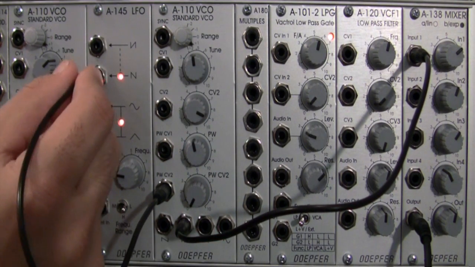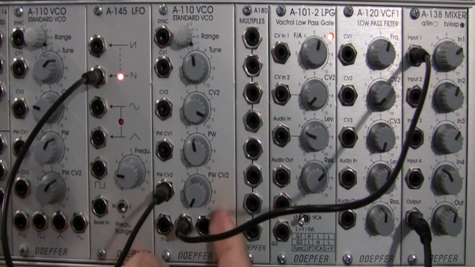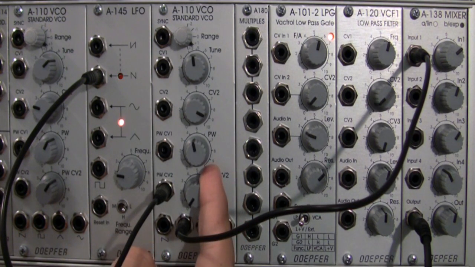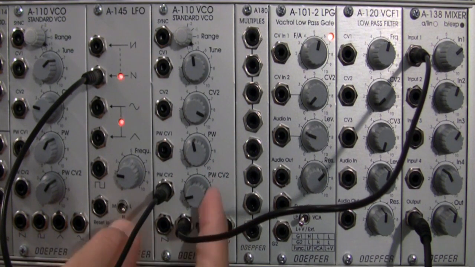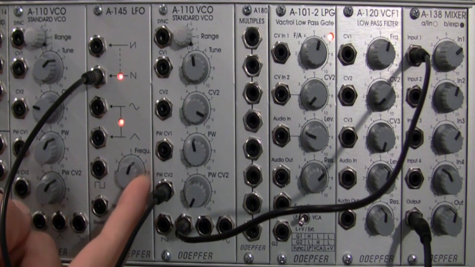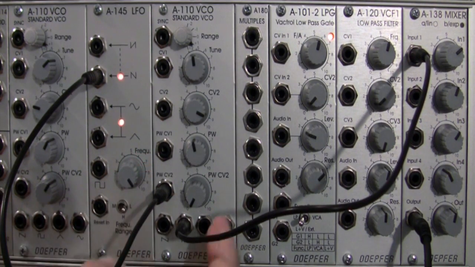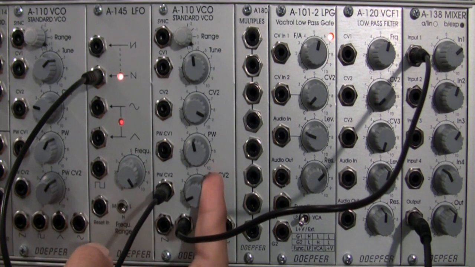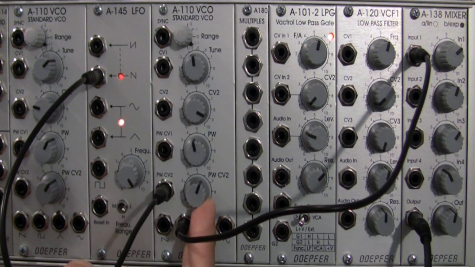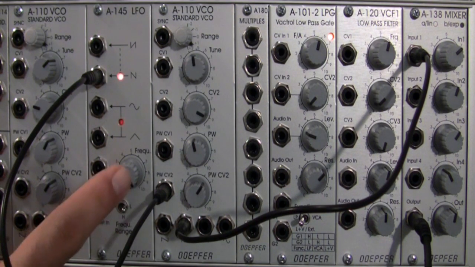Now let's go on with a saw into CV2. And now let's bring up the volume a little bit. Actually, let's start this time, bring the frequency all the way up, and then we'll slowly bring in our CV. That one was a little bit different, but same idea.